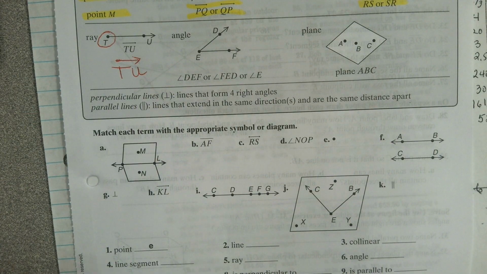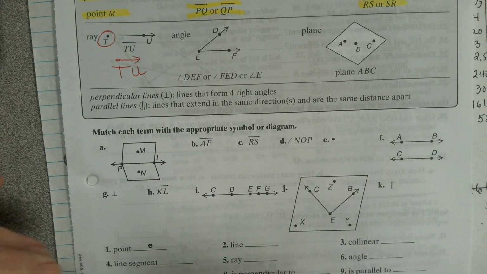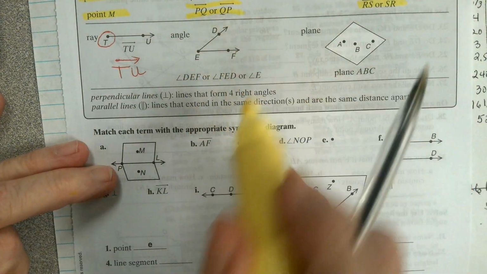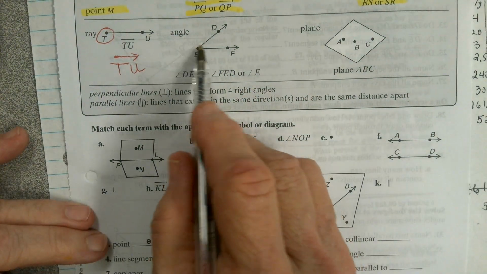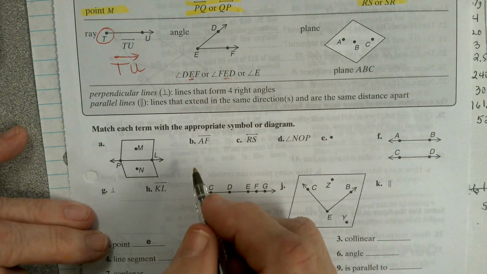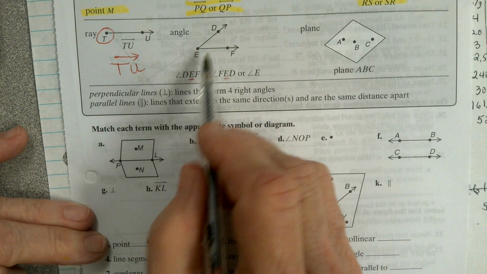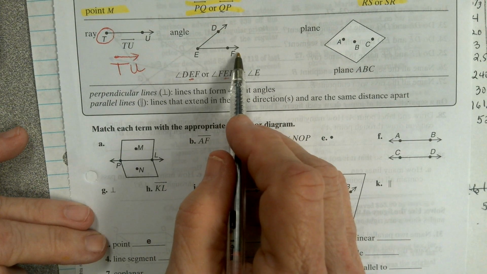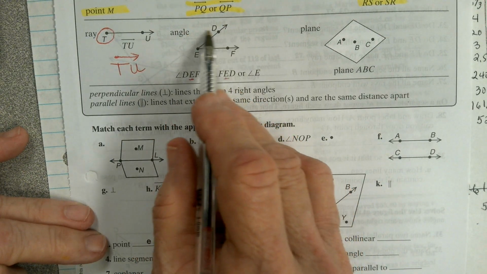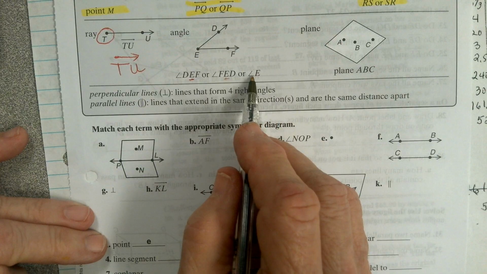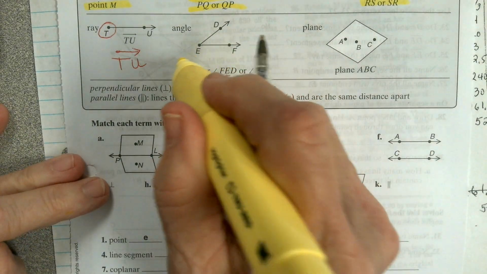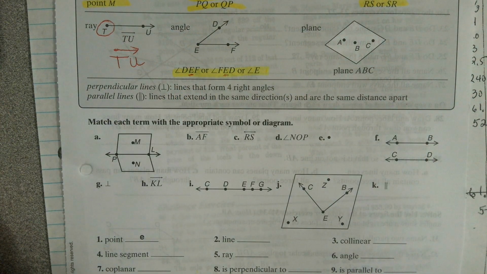On this one, an angle, I can name this angle, and here's how you write it. This vertex is always in the middle if I'm naming it with 3. So it's either angle DEF, or angle FED. And if there's no other angle around it, I can also just name it angle E, again, using the vertex. Okay, so these are really important.